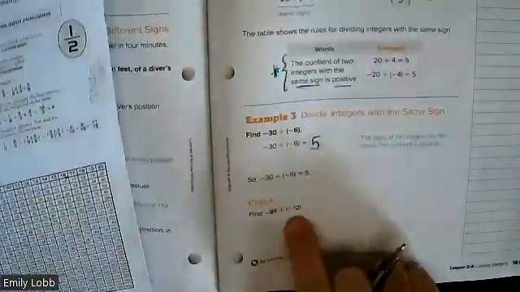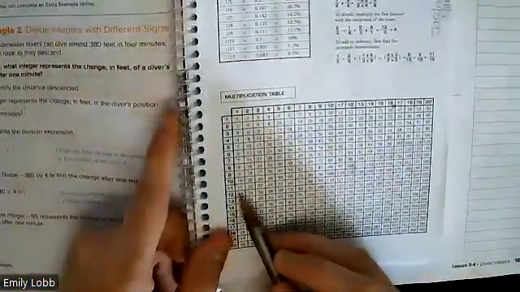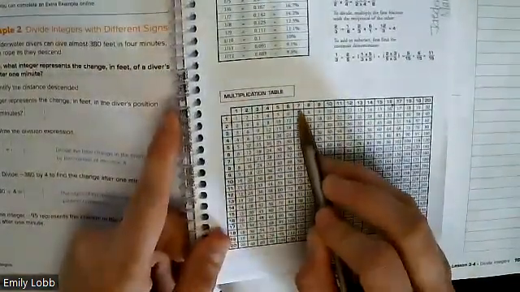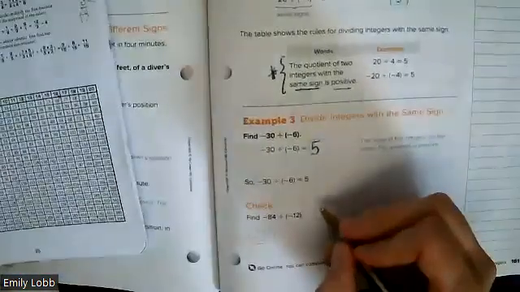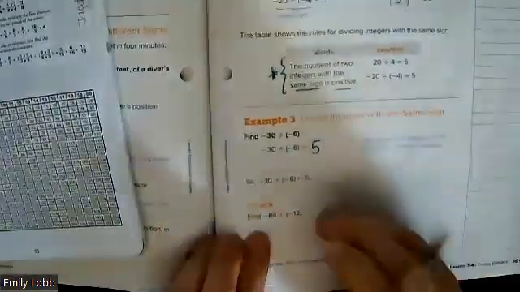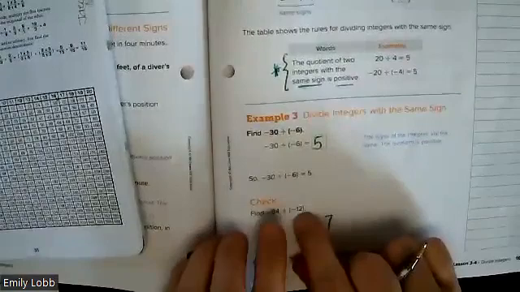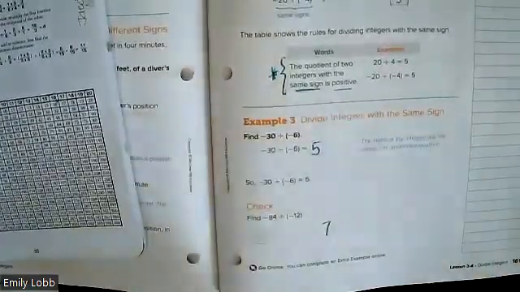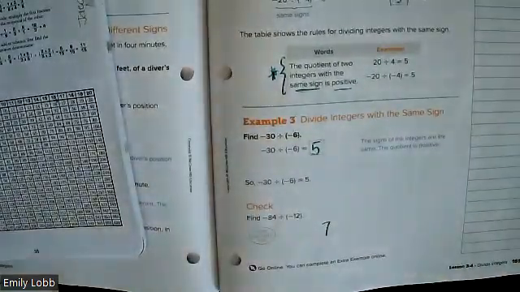We're going to do the same thing for 12. Follow it until you get to 84. 7. Since my signs are the same, my answer is positive. Okay, enough of the paper throwing.